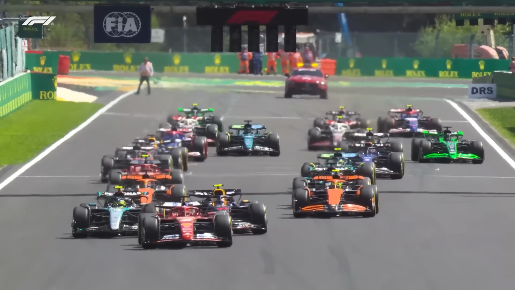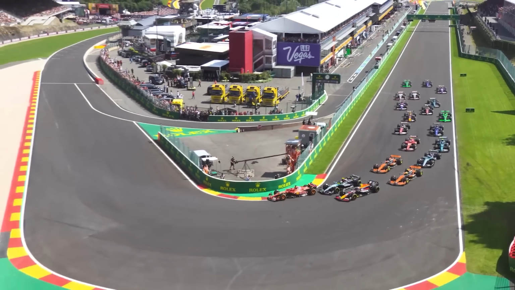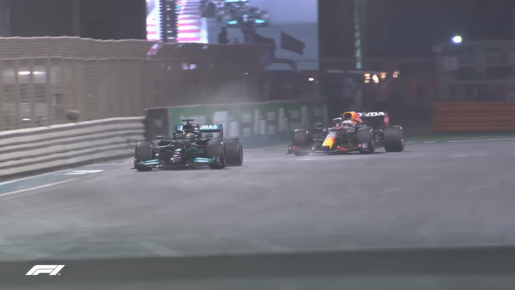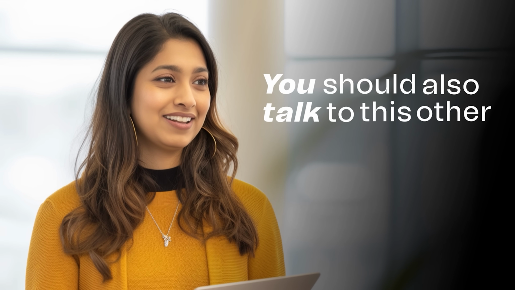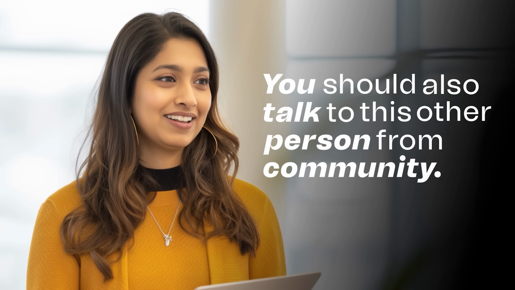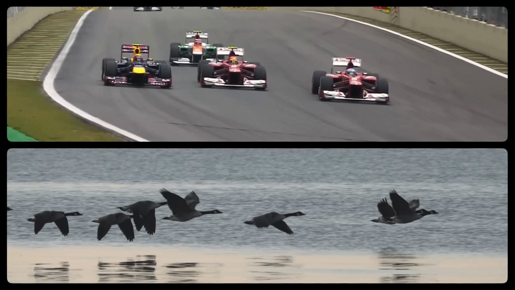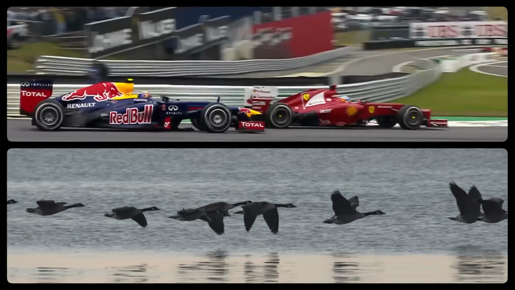In races, there's usually a big cluster of riders grouping or clumping together in what's called a peloton, slipstreaming behind one another. Airborne objects like birds do something similar called vortex surfing, where they create a V shape to take advantage of each other's momentum. If one girl gets a job, then she tells the company, hey, you should also talk to this other person from the community, and so on and so forth. So it's almost like they're riding that same V shape with each other. Formation is better than going alone.